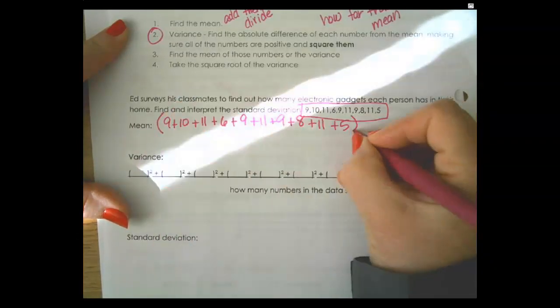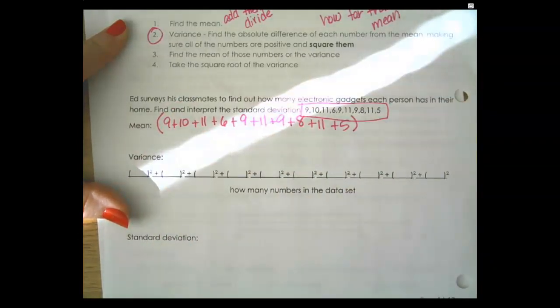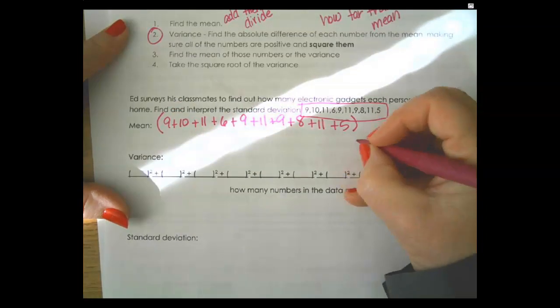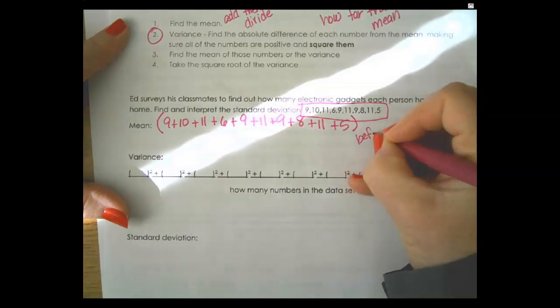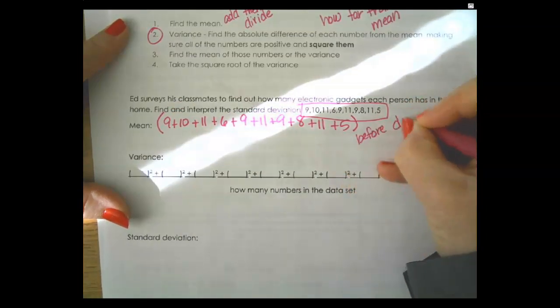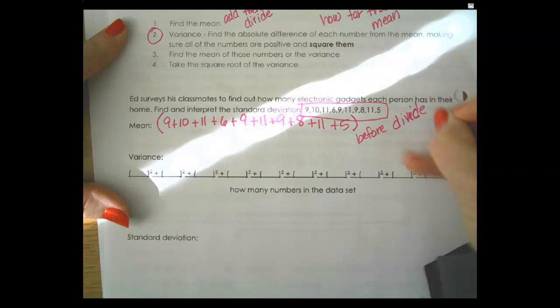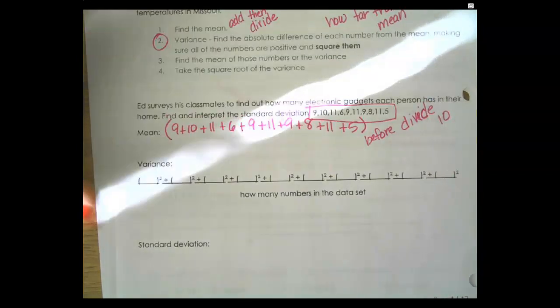Always make sure you hit equals on that before we divide by 10. Divide by 10. Okay, so let's add those up.